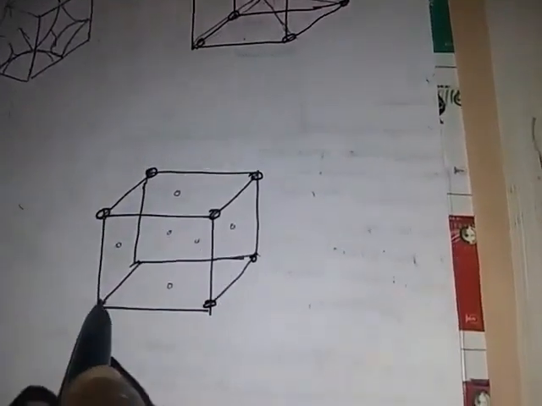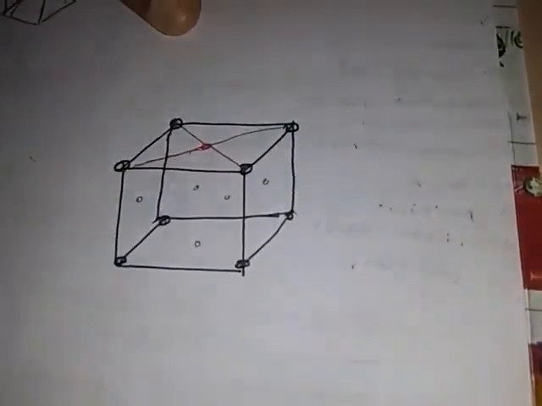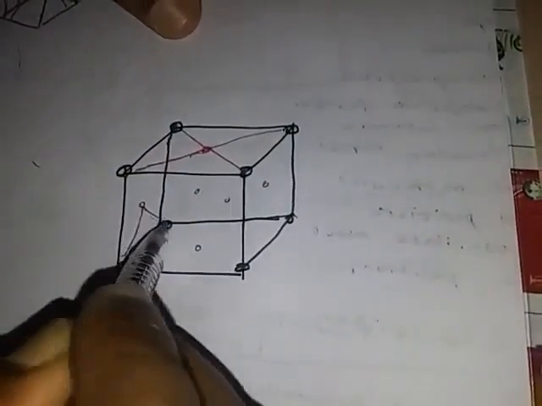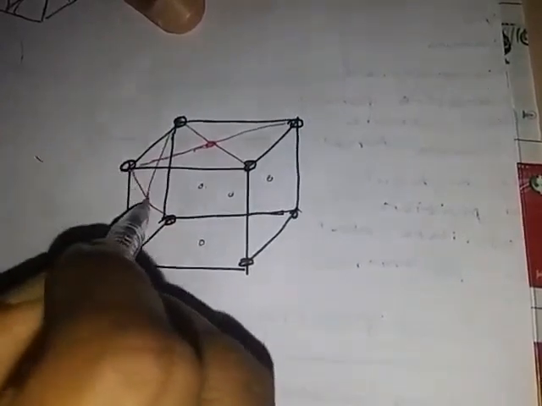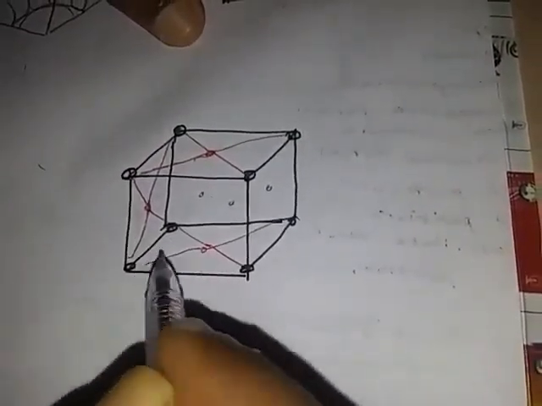Now in this diagram I shall explain how to draw only one face. Here the atom present in the face will be touched by 4 corners, and this will be touched by 4 corners, and this will be touched by 4 corners on that face.